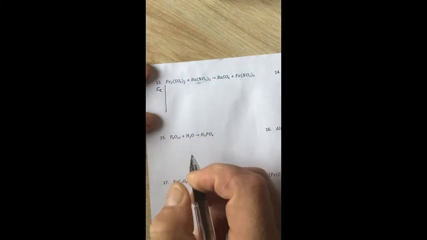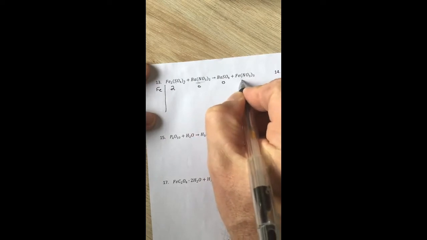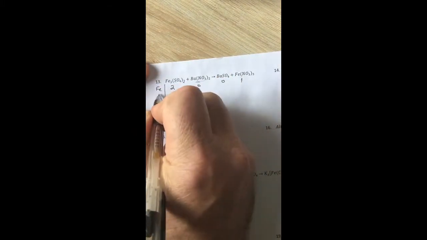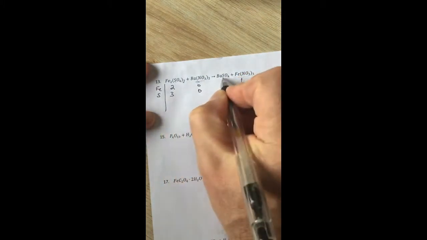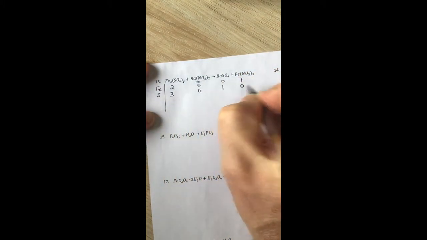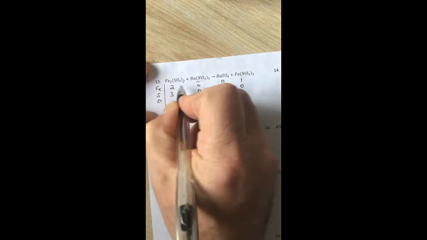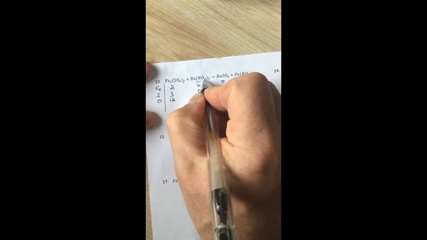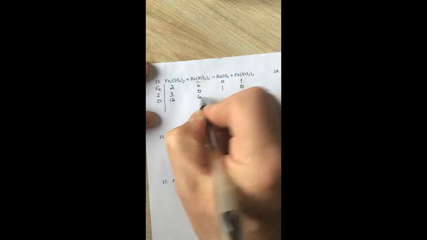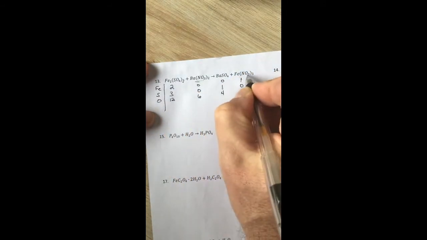So we've got Fe. Okay, well there's 2. There's none. Now since I'm not moving them, I'm just going to call this Fe1, and I'm not going to make it equal to anything. These 2 are equal to those 2, basically. Okay, the sulfur. Well, there's 3. There's none here. There's 1, and there's none there. Oxygen. There's 4 3 times, so that's 12. There's 3 2 times, so that's 6. There's 4, and there's 9.